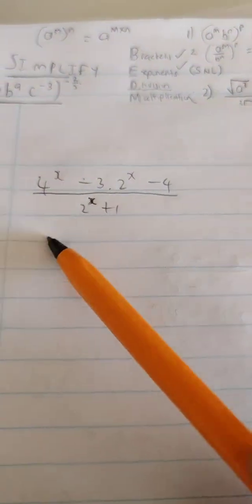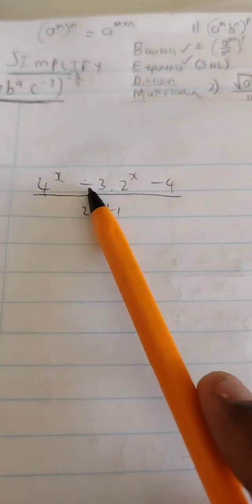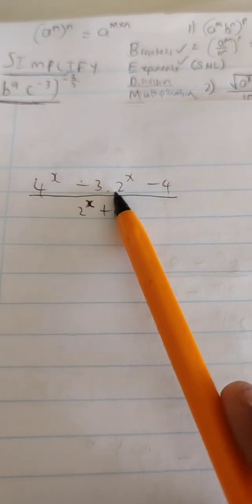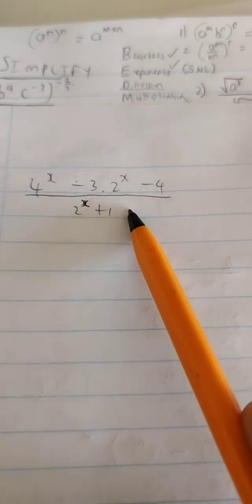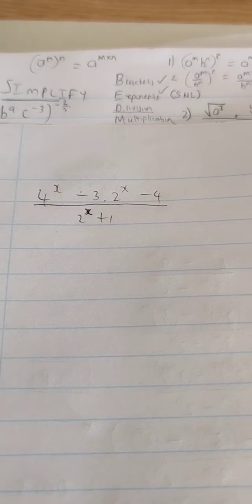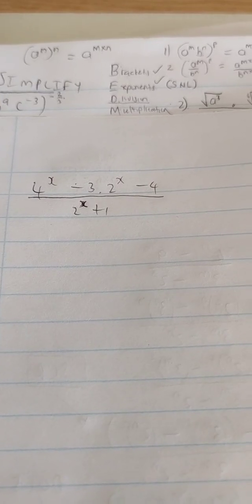Okay, last one. 4 to the power x minus 3 times 2 to the power x minus 4, over 2 to the power x plus 1. Now this question is even more different from the first two, but when we look at it, how many terms are in the entire expression? There is 1.